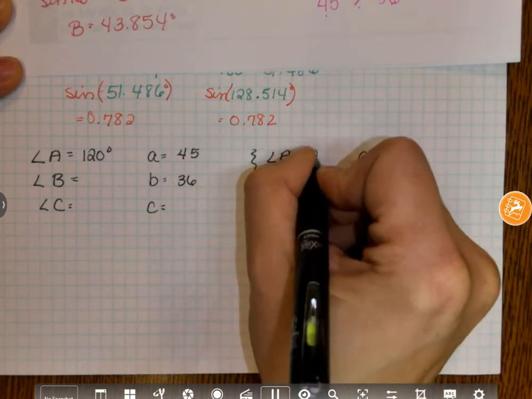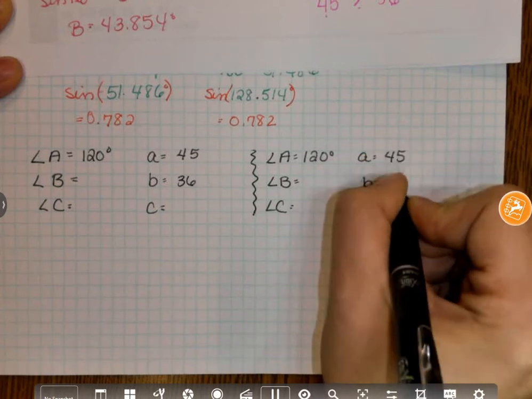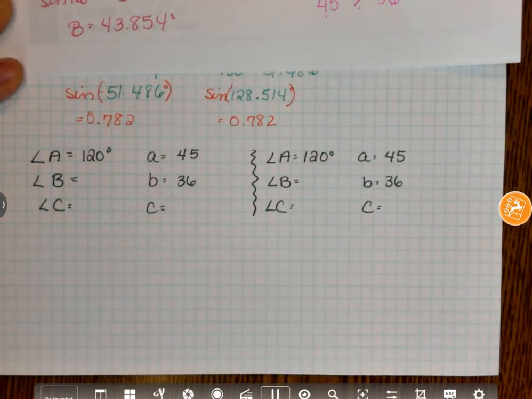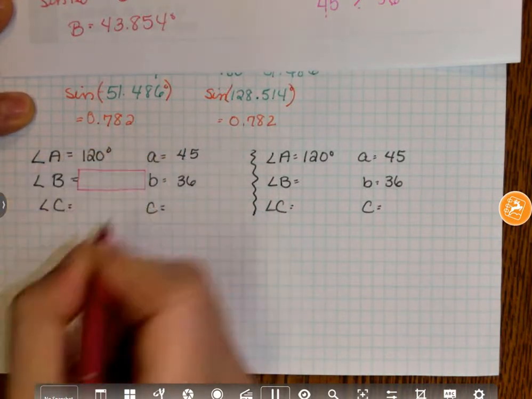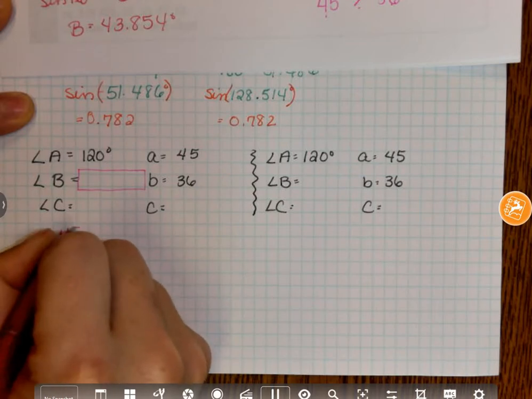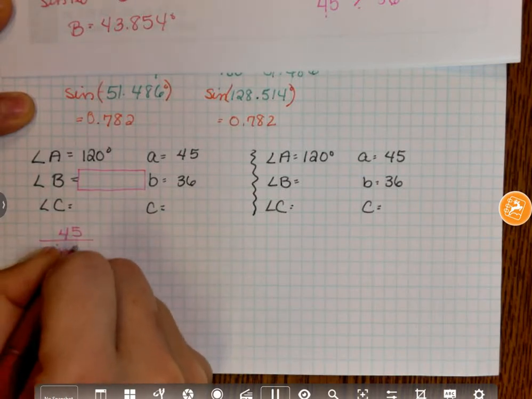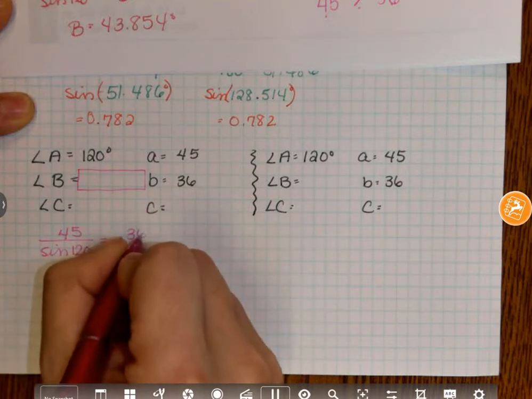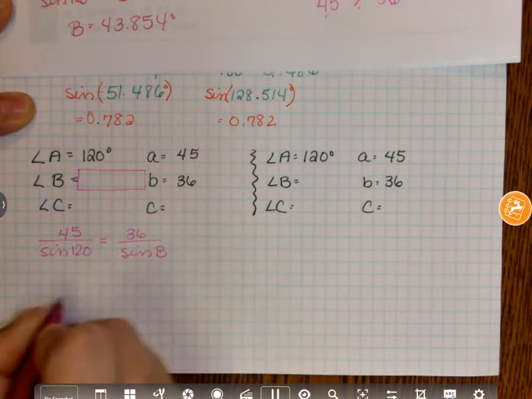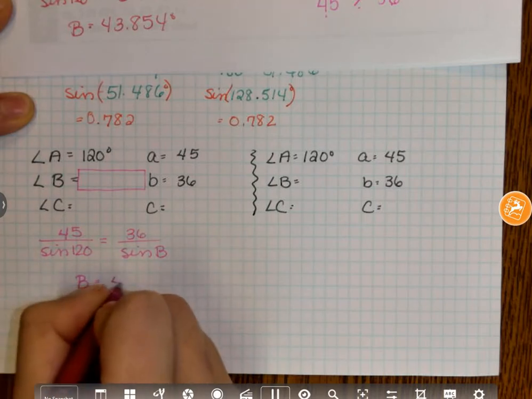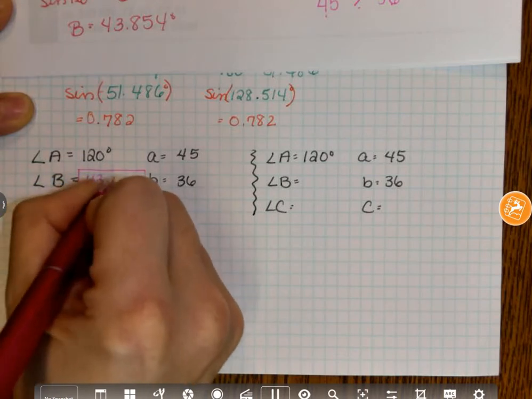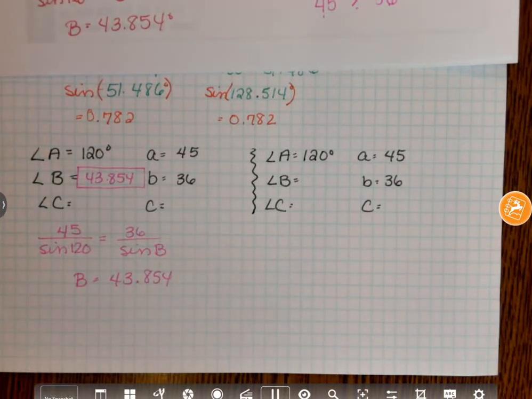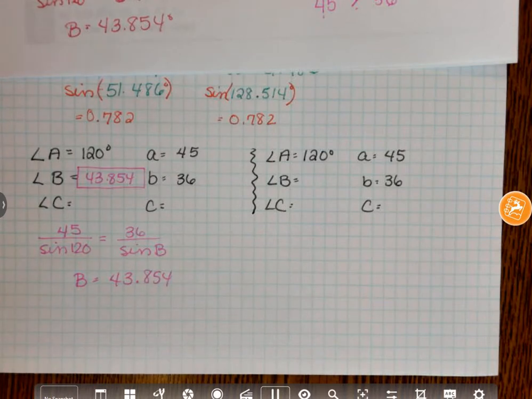And for this, our given information still stays exactly the same. You're still going to solve it the same way we did before, where we find this using the exact same methods, using 45 over the sine of 120 is 36 over the sine of B. And just like before, we get B to be 43.854. You guys ready? Because no matter what, this is how you're going to handle it when you have two triangles. Everybody paying attention here? This is huge.